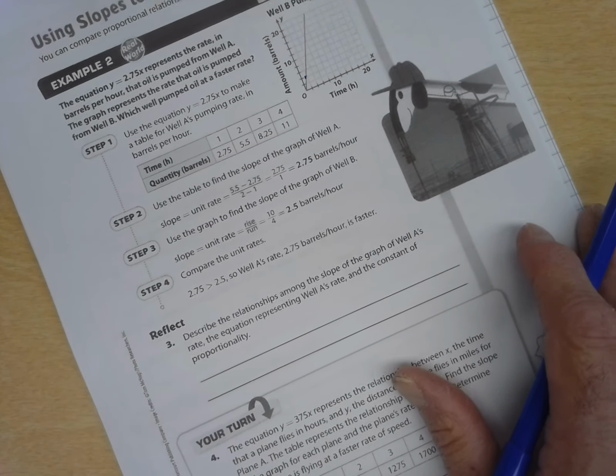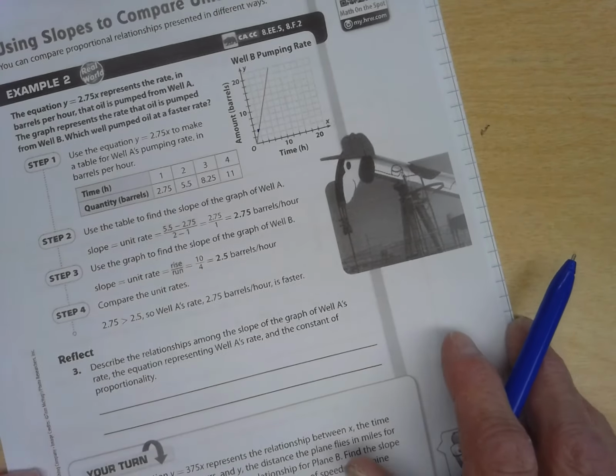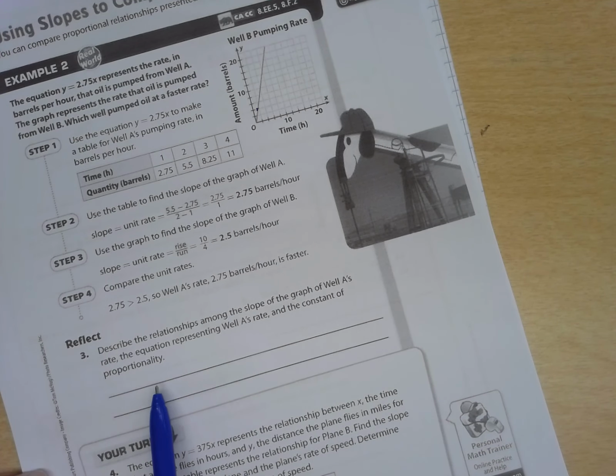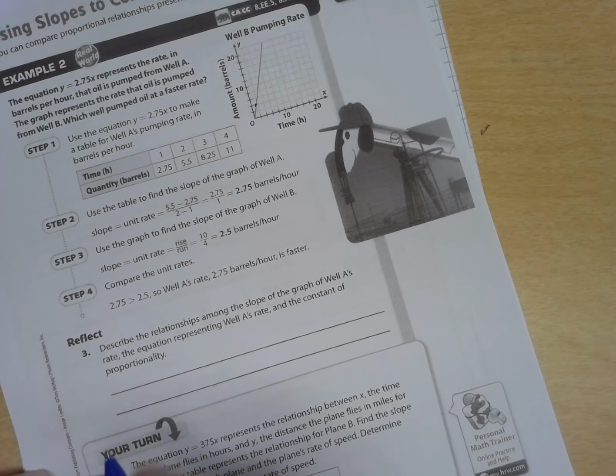So we're going to describe the relationships among the slope of the graph of well A's rate, the equation representing well A's rate, and the constant rate of proportionality.